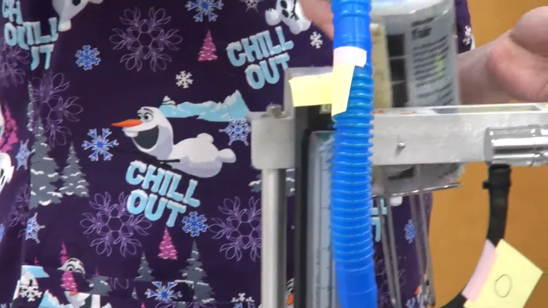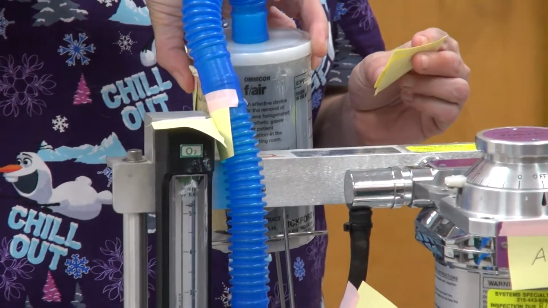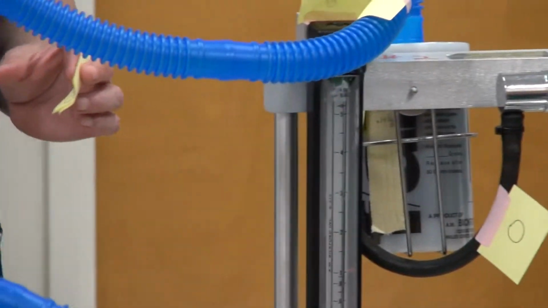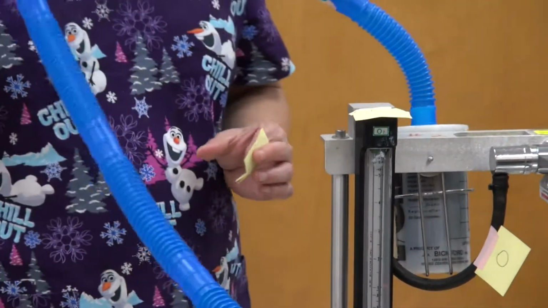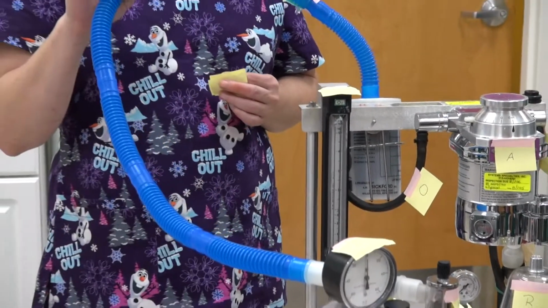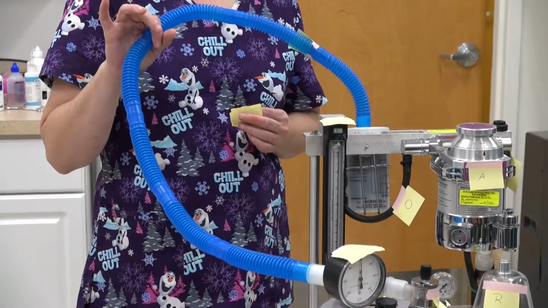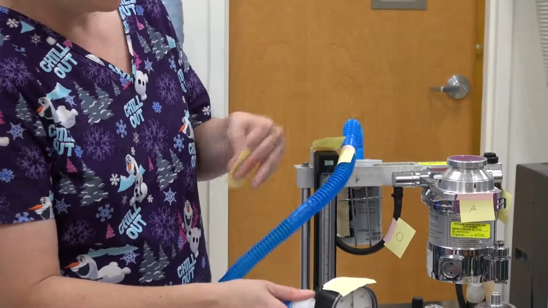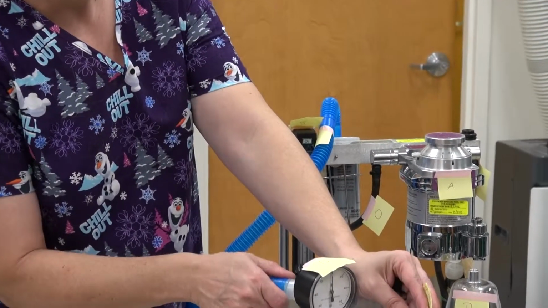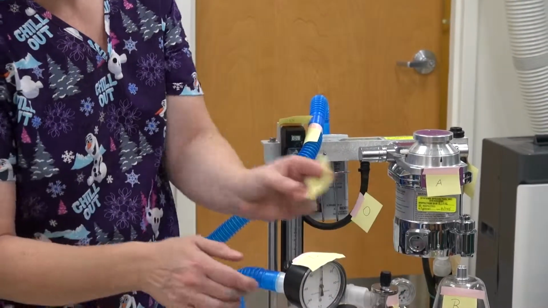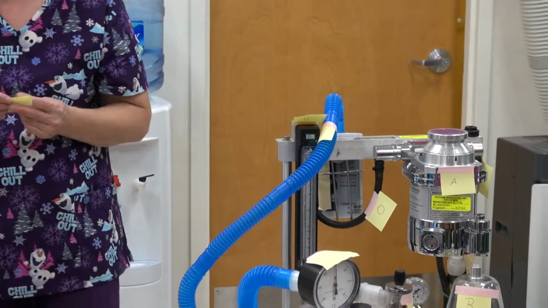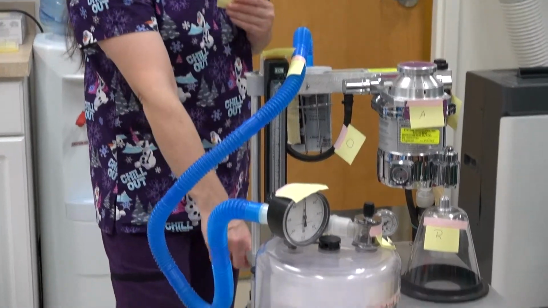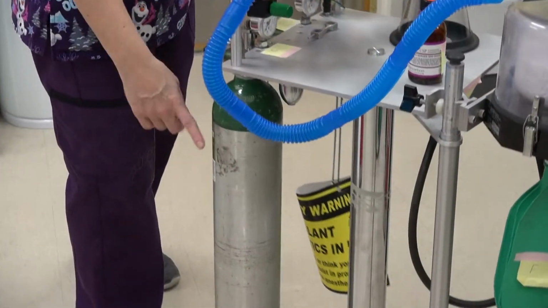Okay. Then what is J? The scavenger hose. Right here, right? This is our scavenger hose, correct? Now, in our hospitals, we can have a scavenger going through either here to a canister, or where else? Going out to the hospital ventilation system. They might have their own in-house scavenging system, correct? K, oxygen tank. The oxygen tank right here.